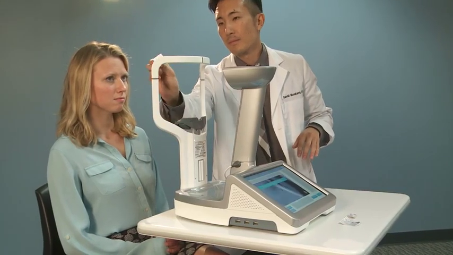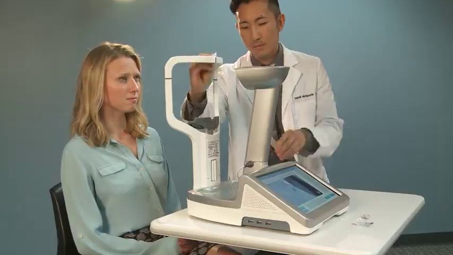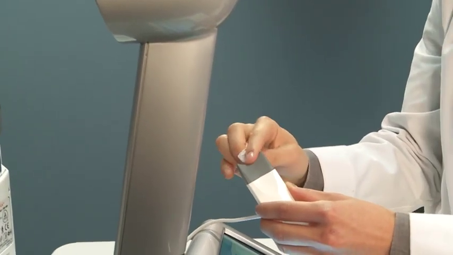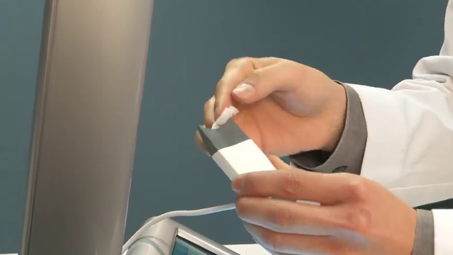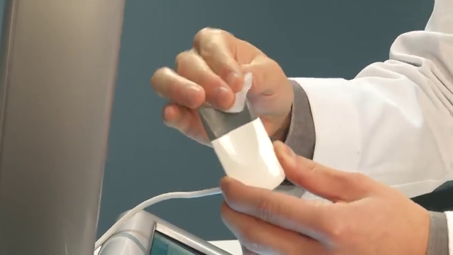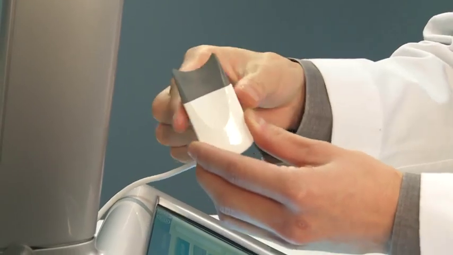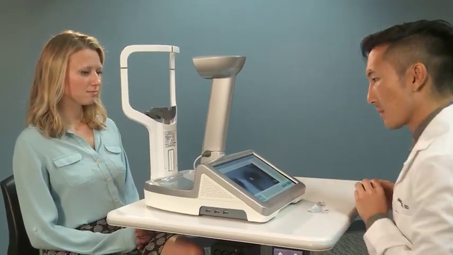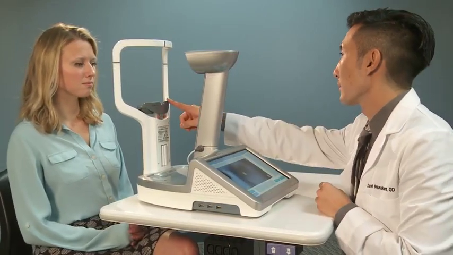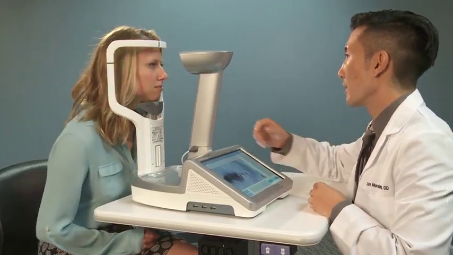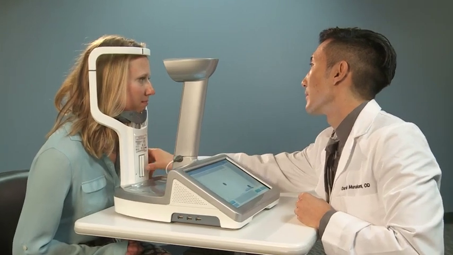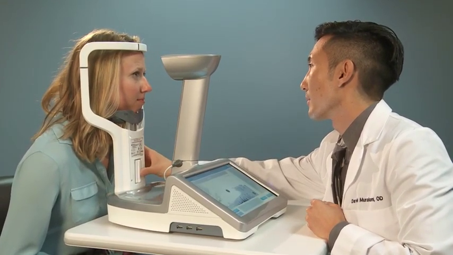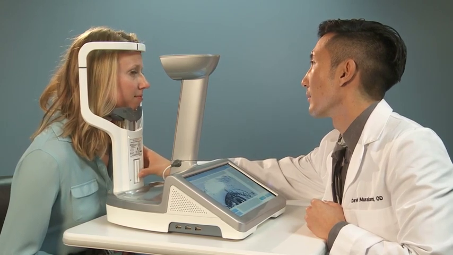Before beginning imaging, disinfect the forehead and chin rest and the handheld near-IR lid everter with 70 to 90% concentration isopropyl alcohol. Inspect the patient contact surfaces of the lid everter to ensure they are smooth and intact before using to evert the patient's eyelids. Position the patient properly into the chin and forehead rest. Position the chin in the opposite direction of the eye being imaged, to the right for the left eye and to the left for the right eye.